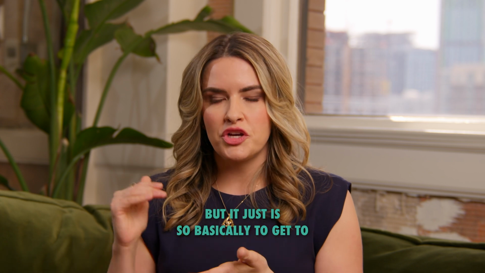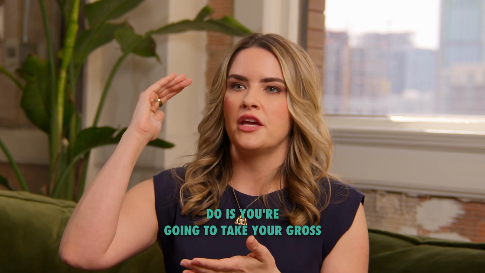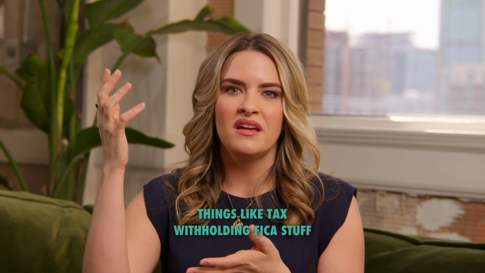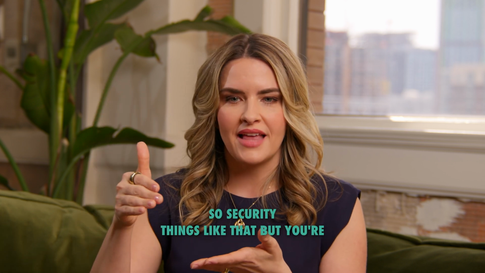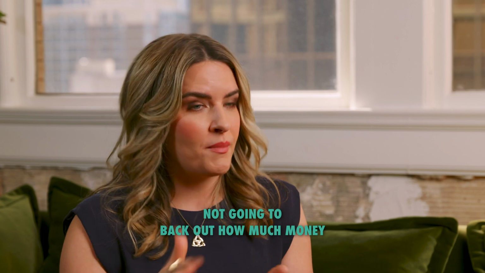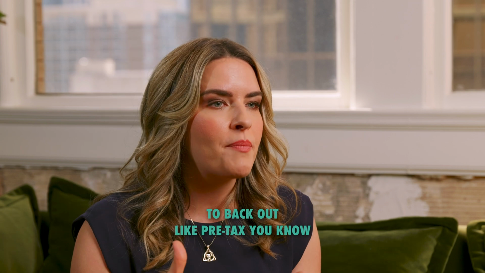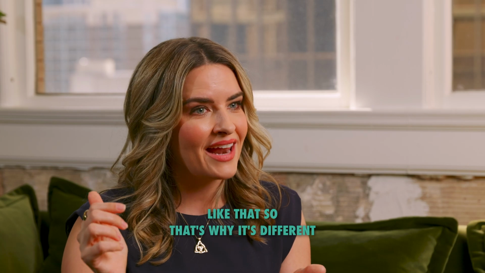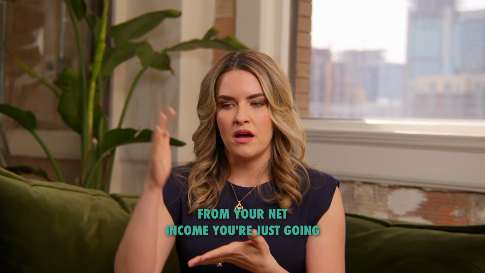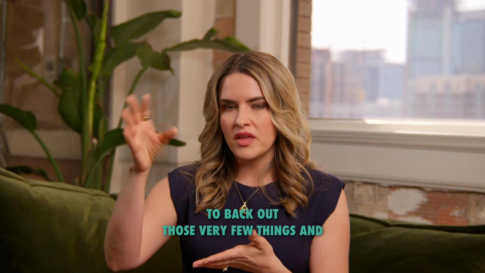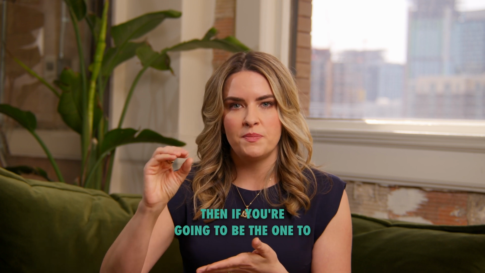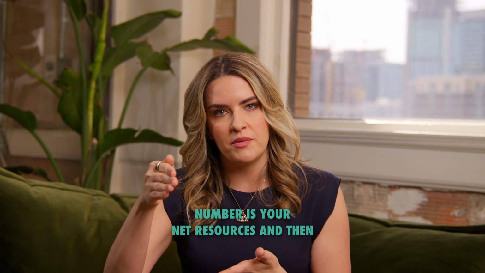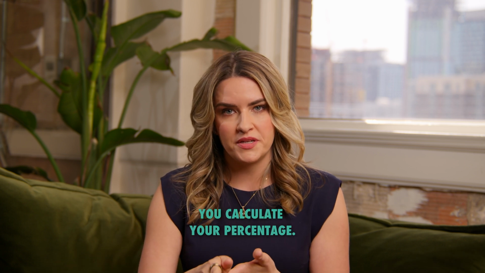So basically, to get to your net resources, you take your gross income and you can back out the main things like tax withholding, FICA stuff, Social Security, things like that. But you're not going to back out how much money you put in your 401k. You're not going to back out pre-tax cafeteria plan stuff like that. So that's why it's different from your net income. You're just going to back out those very few things. And then if you're going to be the one to pay for health insurance for the kids, you can back that out. And then that number is your net resources. And then you calculate your percentage.